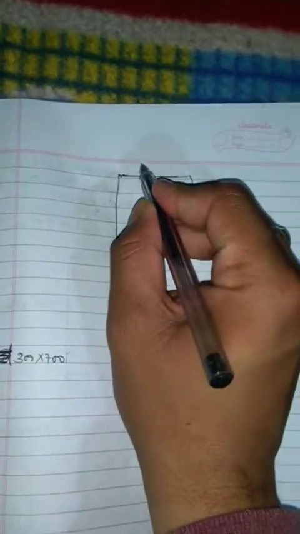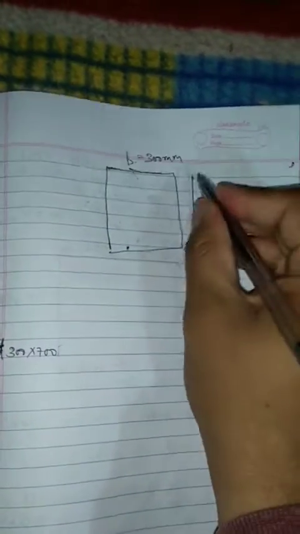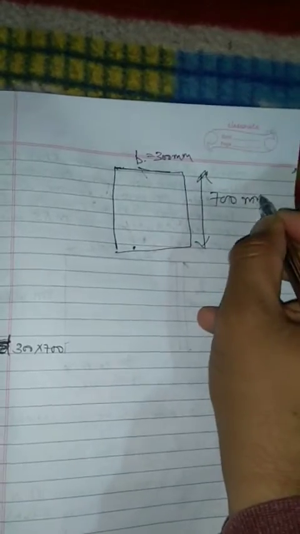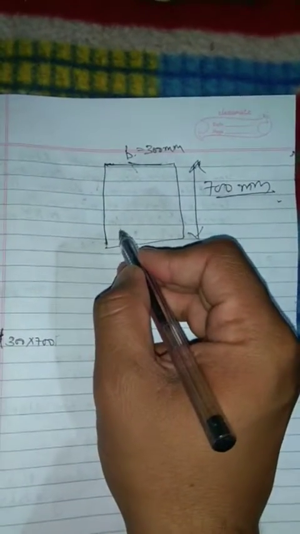Now finally, we have this beam section, and we were provided with b as 300 mm and the overall depth of the beam as 700 mm. We were asked to calculate the Ast.